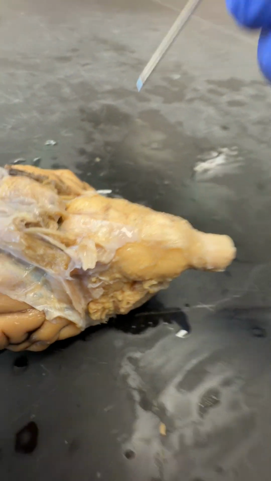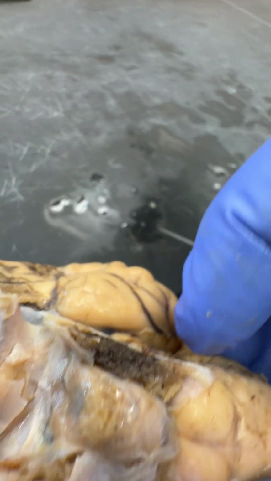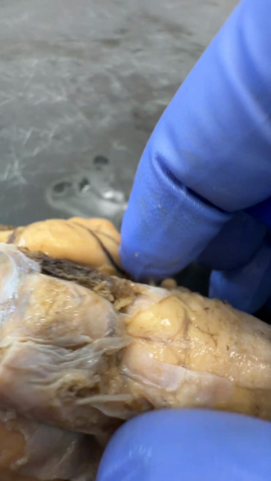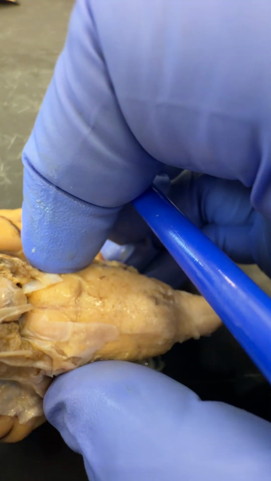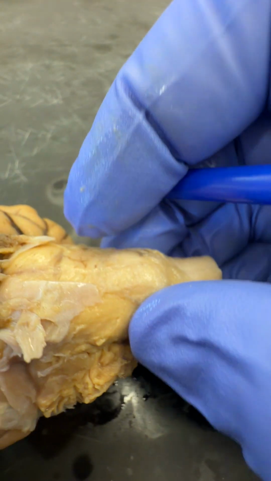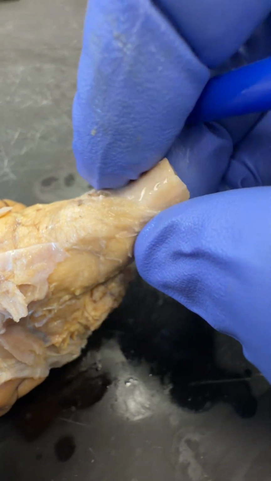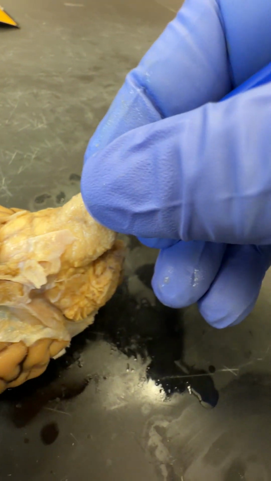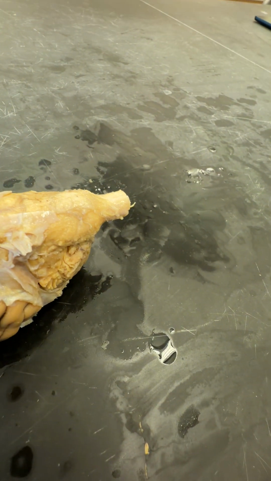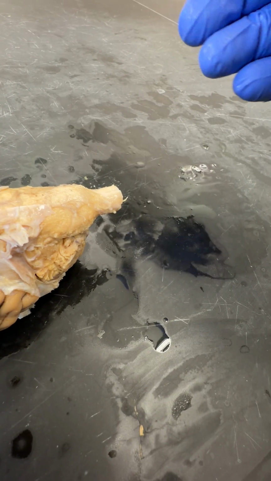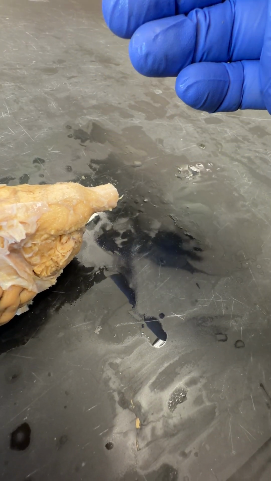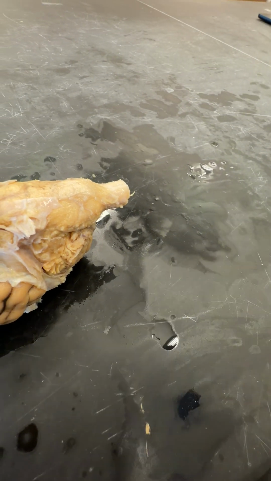The pons is a swelling at the base of the brain stem that's present in mammals. So this is the pons. And then we have the medulla oblongata proceeding from that. All right, that's all we can see from this side of the brain.